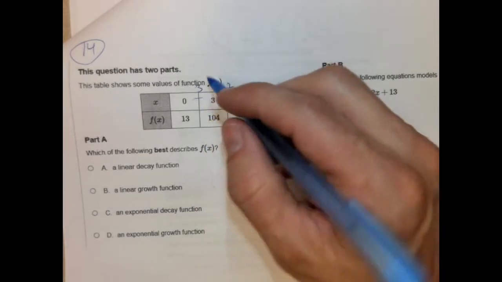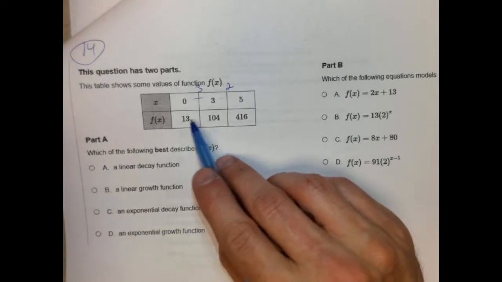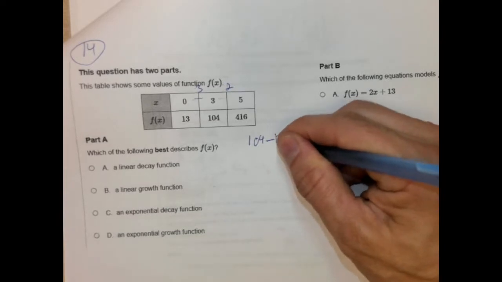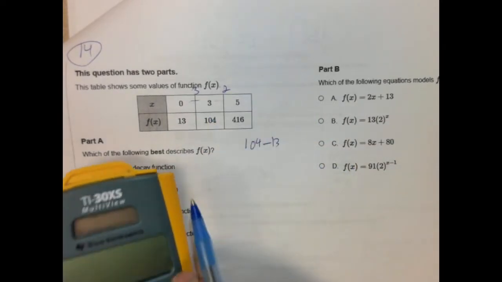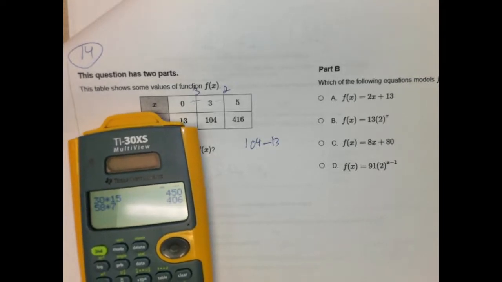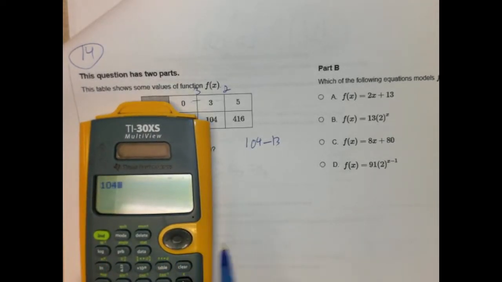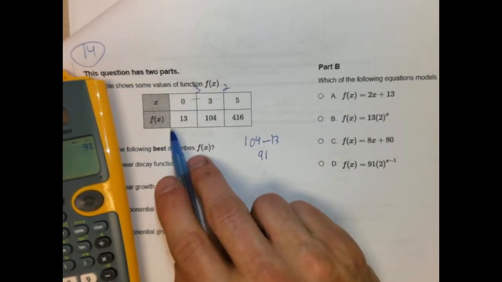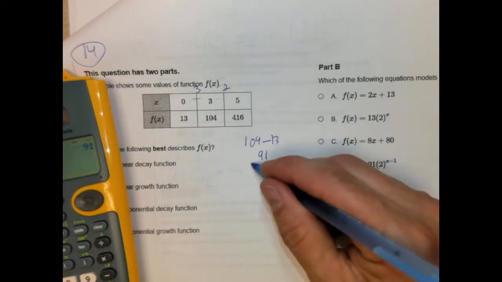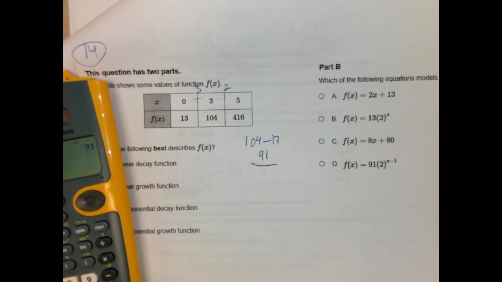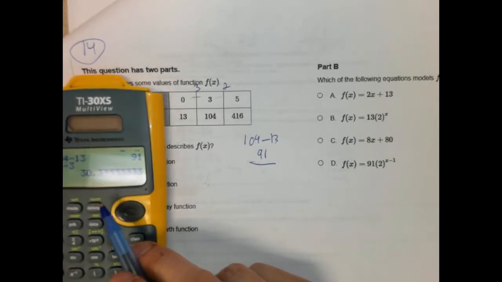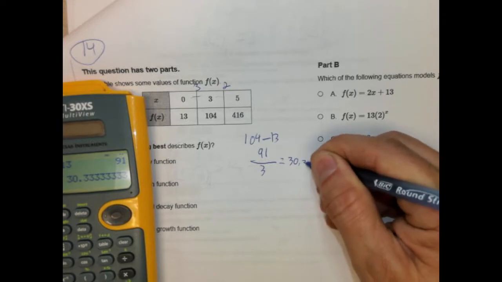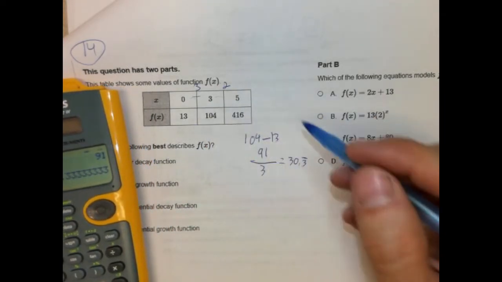So let's see. What you can do is find out how much this difference is. Let's do 104 minus 13. Let's see what the difference is for the functional values from 0 to 3 here. So I'll use my calculator. 104 minus 13 is 91. So the functional value changed by 91, and the x value changed by 3. If I divide 91 by 3, it went up by 30 and a third, so 30.3 repeating. That was the rate of change here.